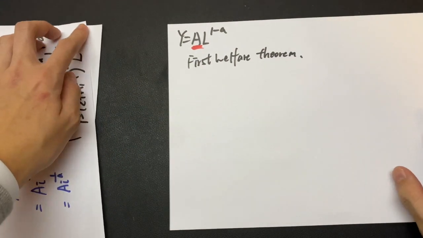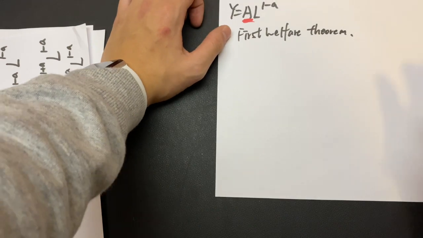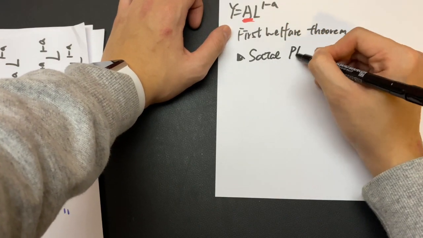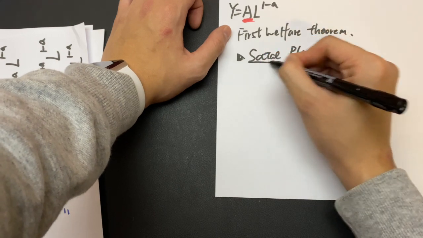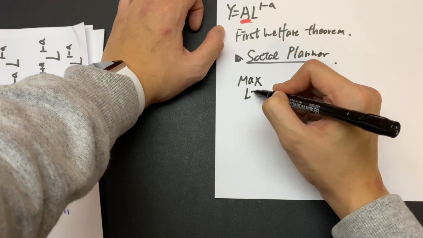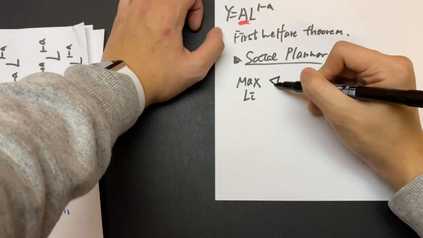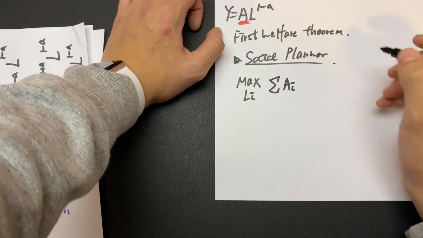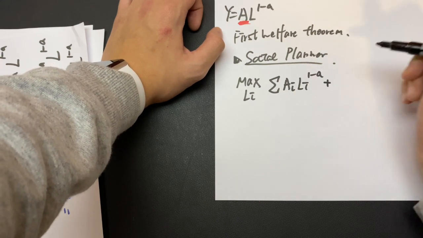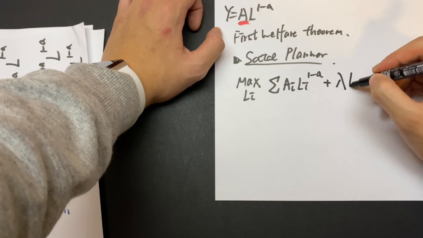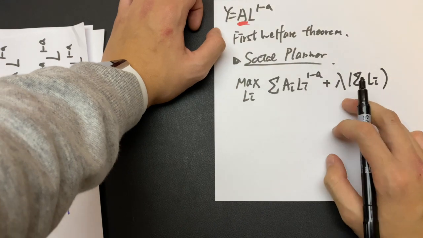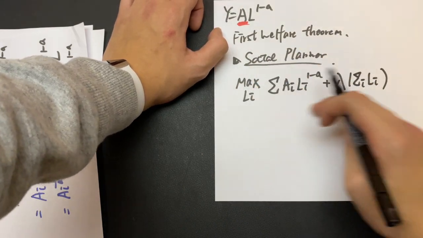But we can also put ourselves in the position of the social planner. Then the problem for us will be to maximize, choosing Li, the summation of all things. This is the Lagrangian multiplier, and this is the Lagrangian we get.